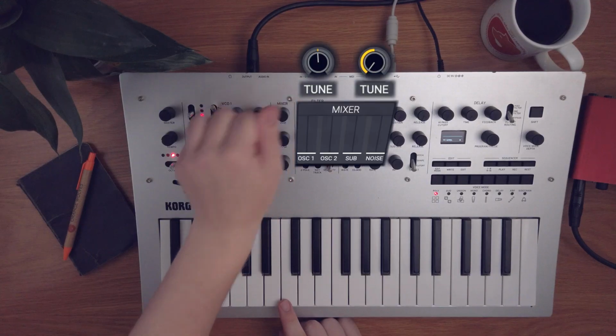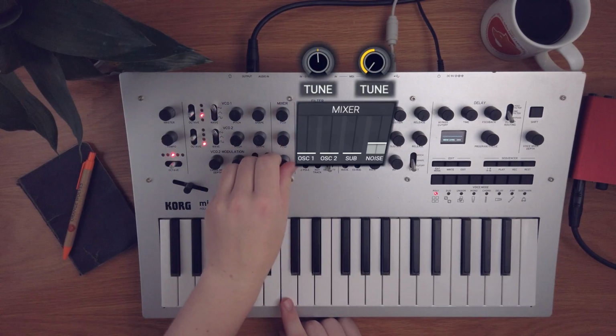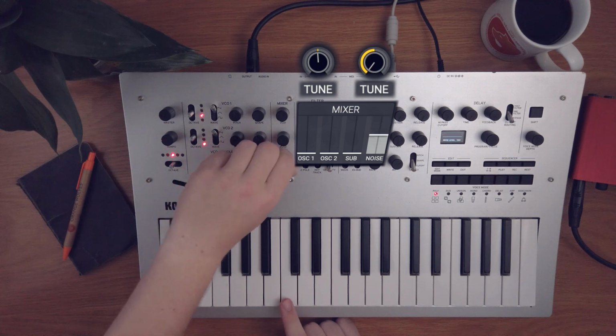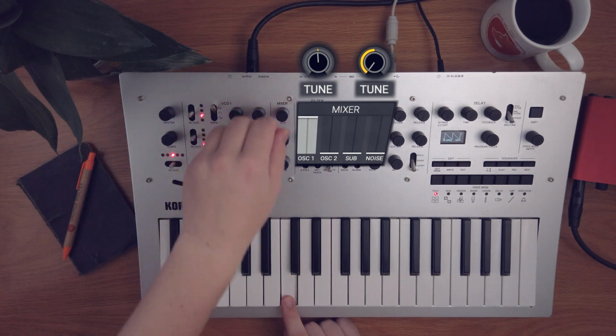It also has a third oscillator that generates noise, which is useful for creating non-melodic sounds like drums and percussion.